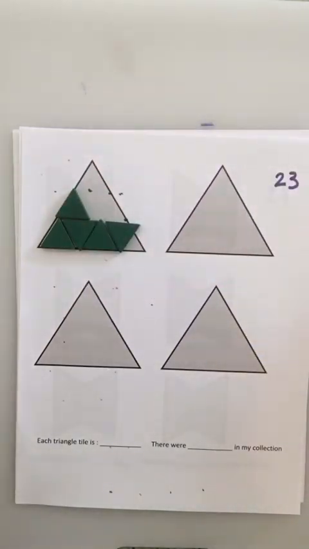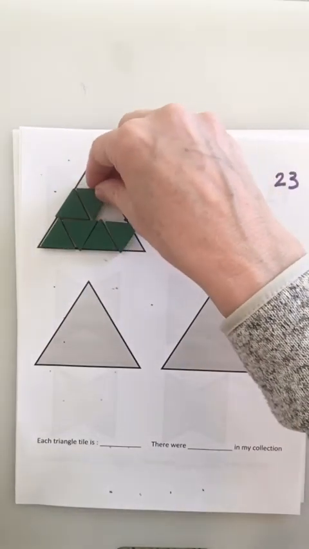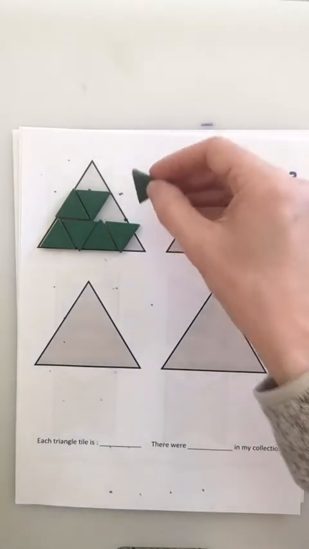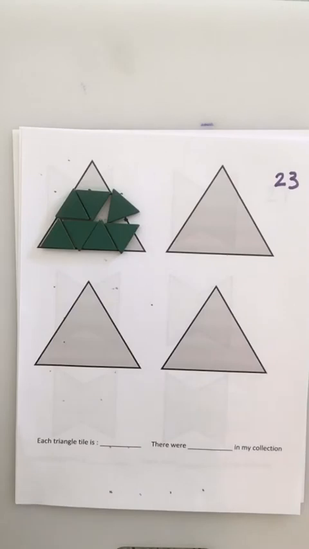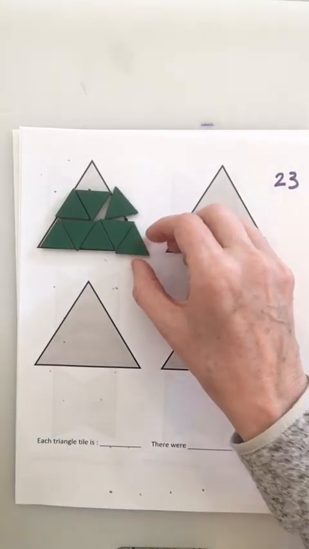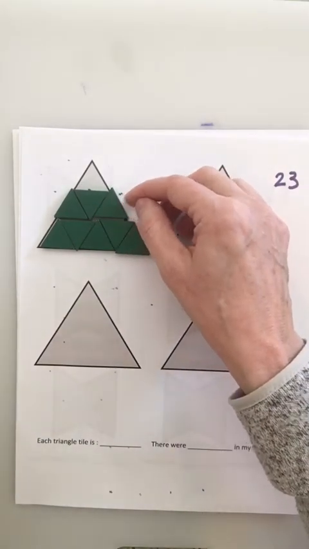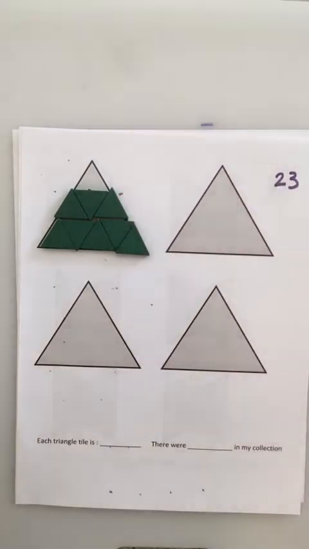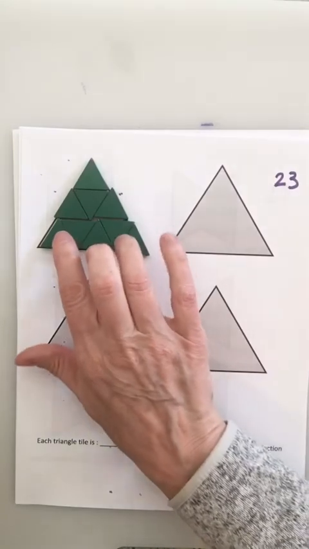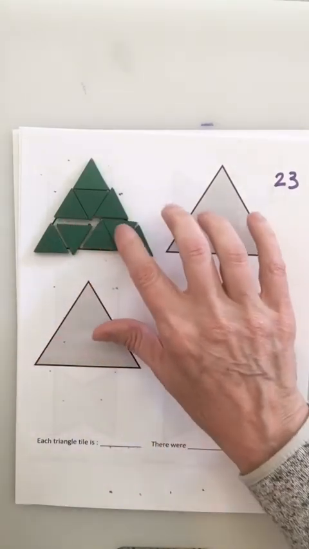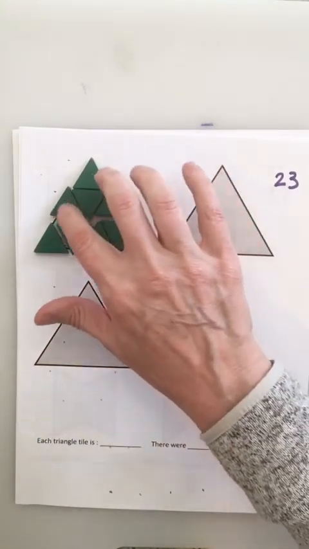What do we have? We have 5, we have 6, we have 7, and I think I'm missing one from over here. Sorry about that. So we have 5, 3, and we have 1 more. So each one, I'm going to separate these out a little bit, has 9 in them.